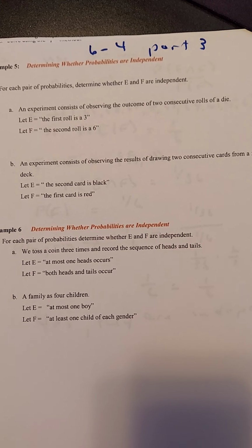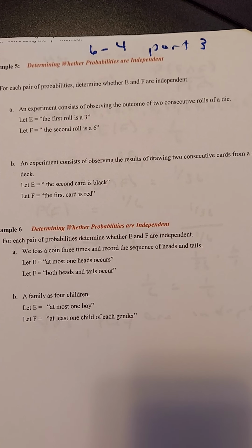Okay, here we are. This is going to be our last lecture for the semester. This is section 6.4, and we're going to do part 3. We're going to talk a little bit more about independence. And these are examples 5 and 6 in the book. I've got them labeled 5 and 6.